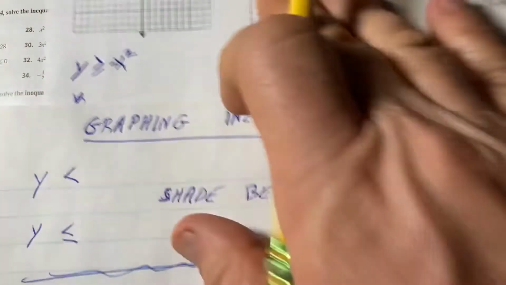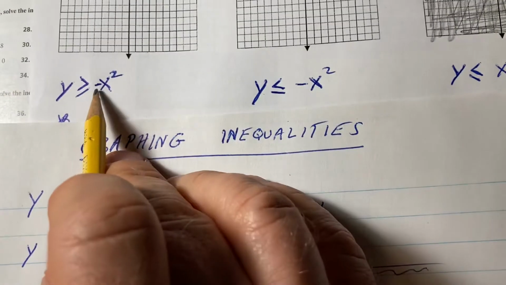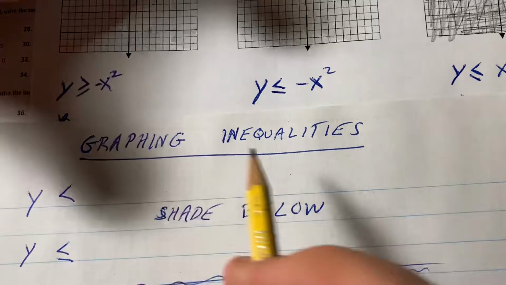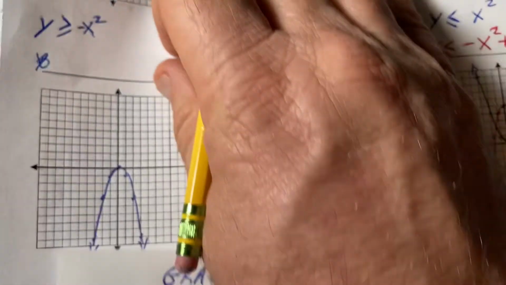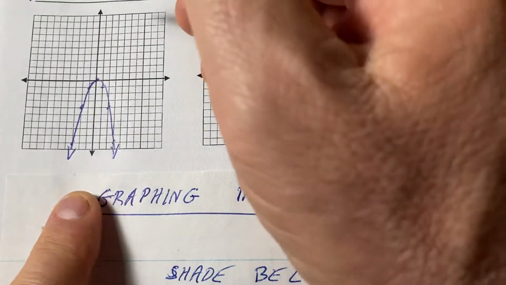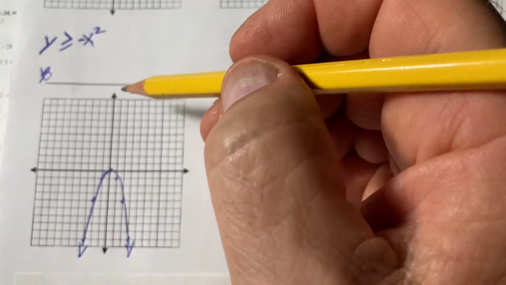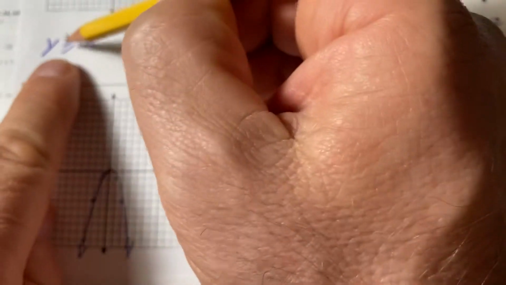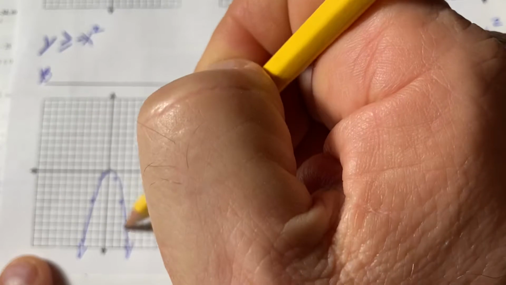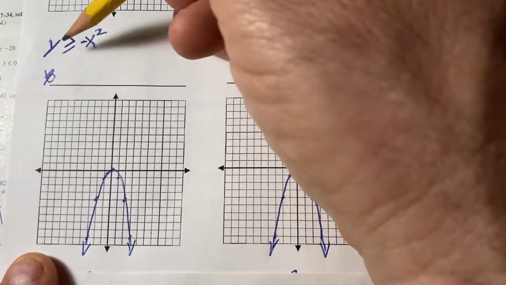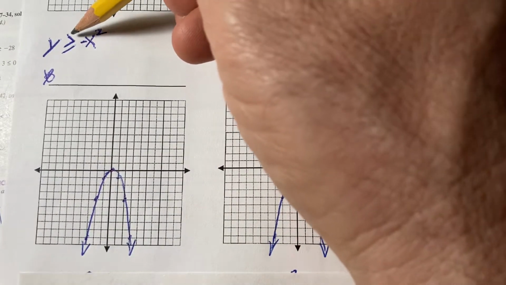When you get to this one, this is now negative x squared, which negative means it's going to open downwards. So here's the curve. There's our curve. Okay, we get that in focus. There we go. Hold on, there's the inequality. Think of this as an equal sign. It's a solid line. Make sure that's solid. Shade above or below? You shade above. So I go to the vertex.